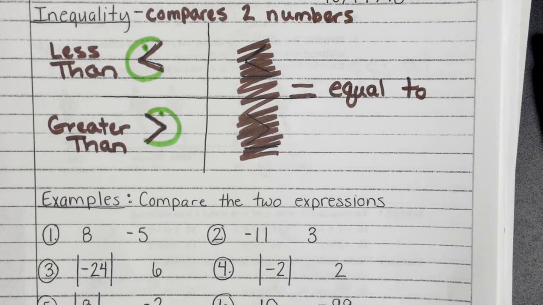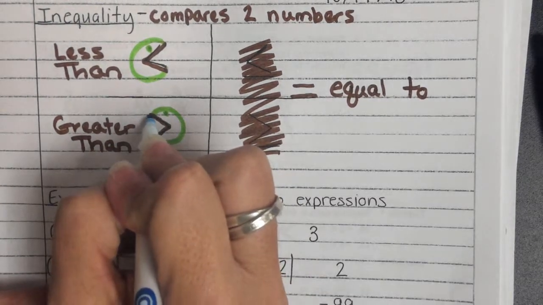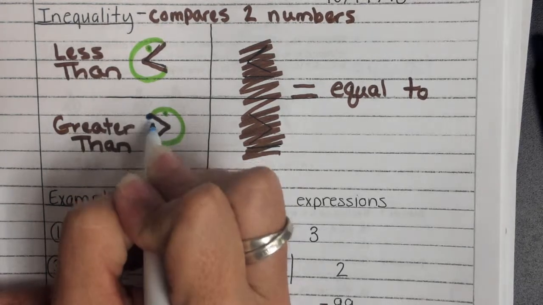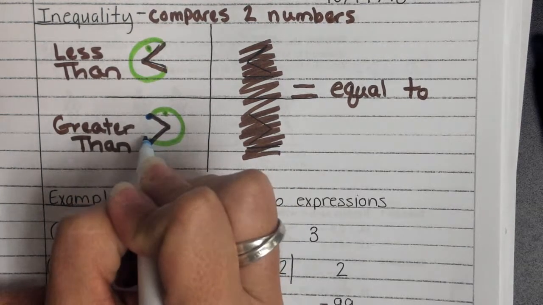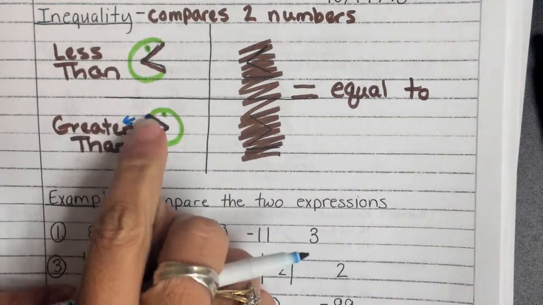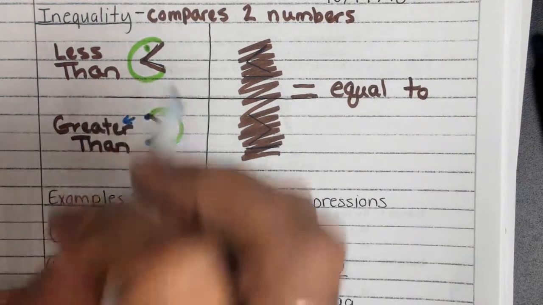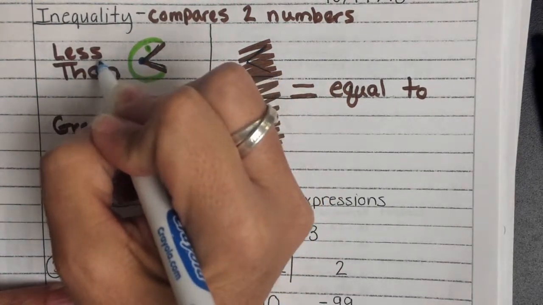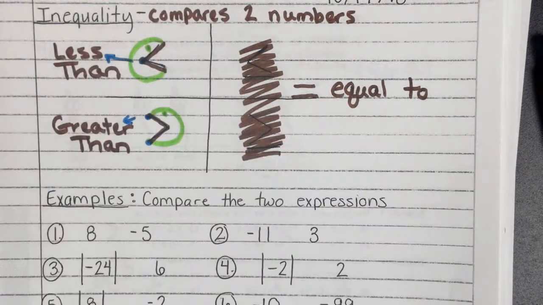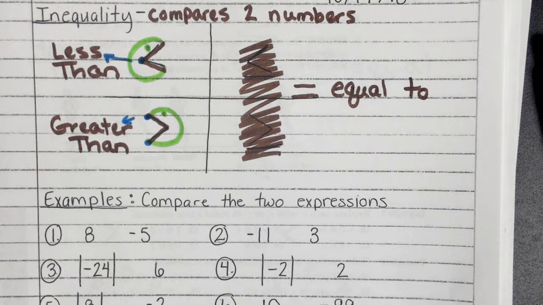Okay. The other way I think about it is this, if it helps you. This is wide open, kind of like right here. And it's fat. It's big. It is pointing at the greater than sign. It is fatter. And this little side is pointing at the less than side because it is kind of smaller. It's kind of skinny there. So it is the less than side. It is up to you how you think of it, as long as you're giving me the right symbols. Does that make sense? Okay.